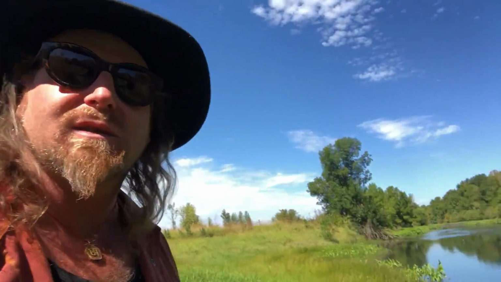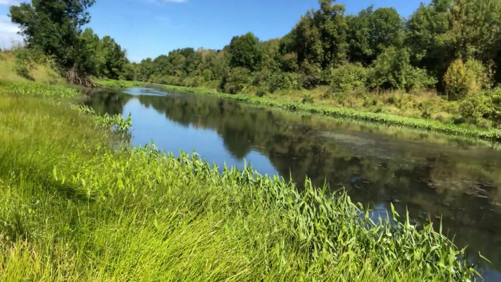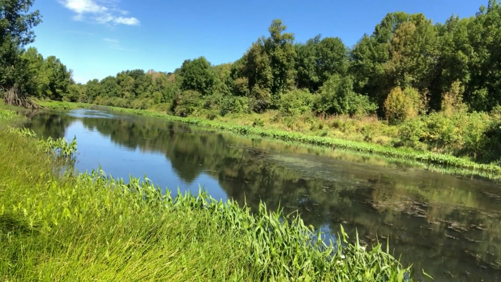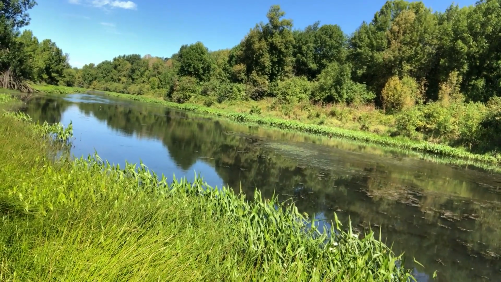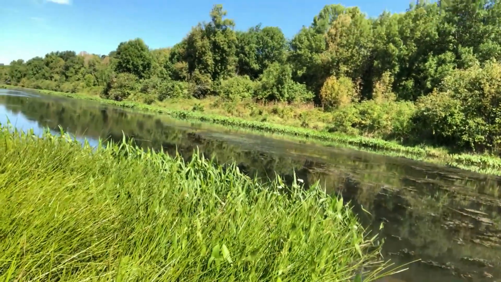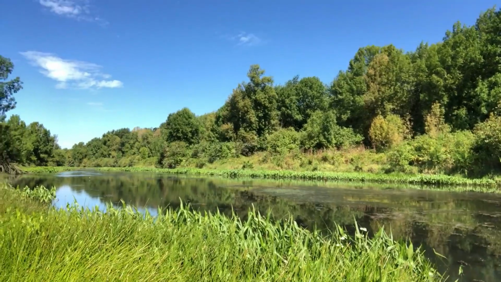Anyhow, so here we are in this ecosystem. And this is what we call basically like the still water or a marsh area. And here we see that there's going to be an indication of certain types of animals.